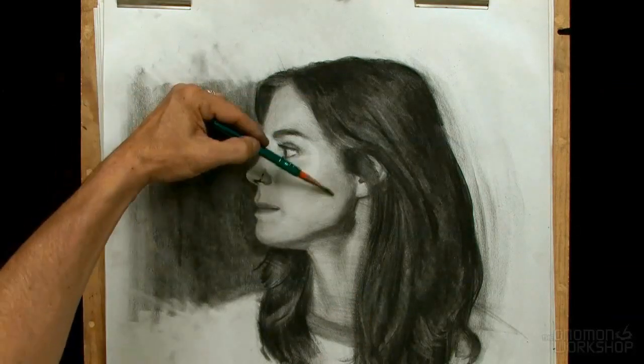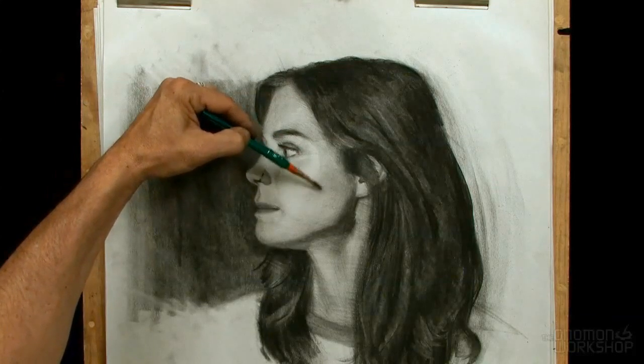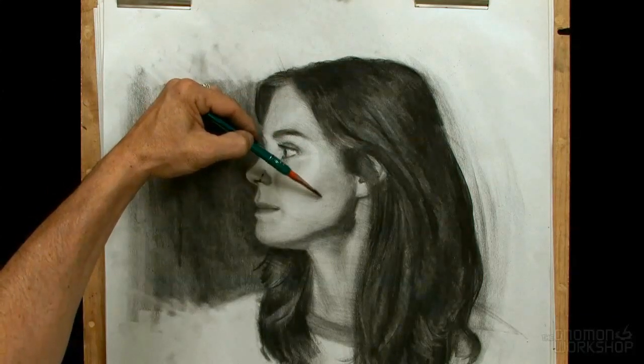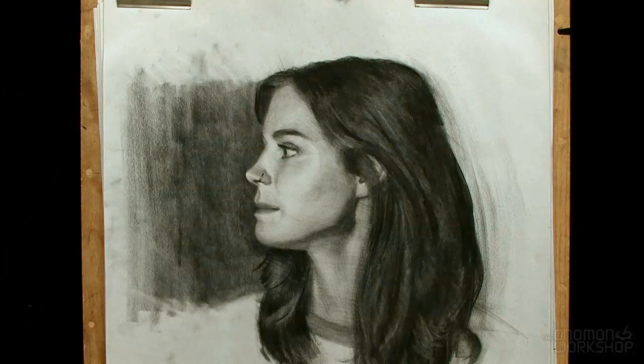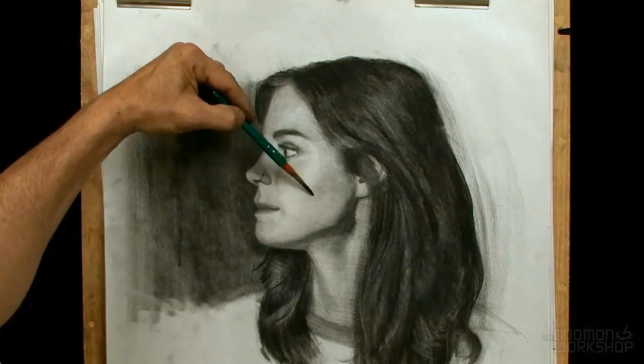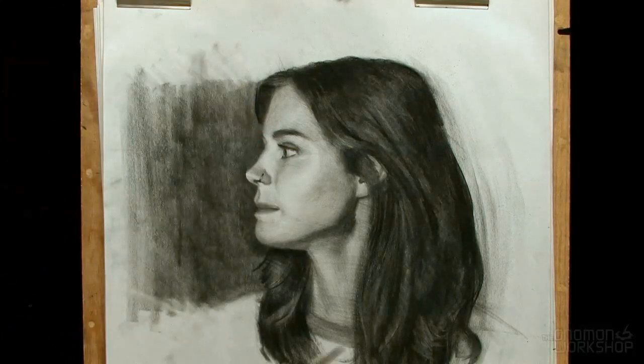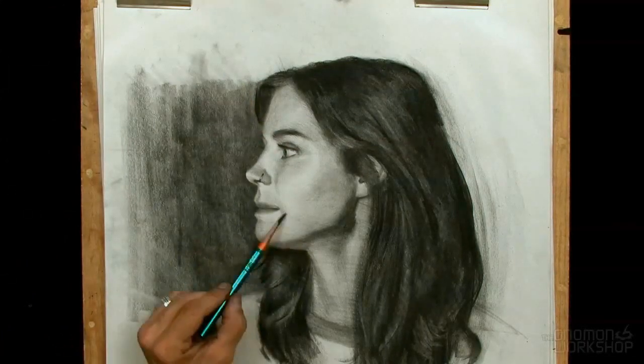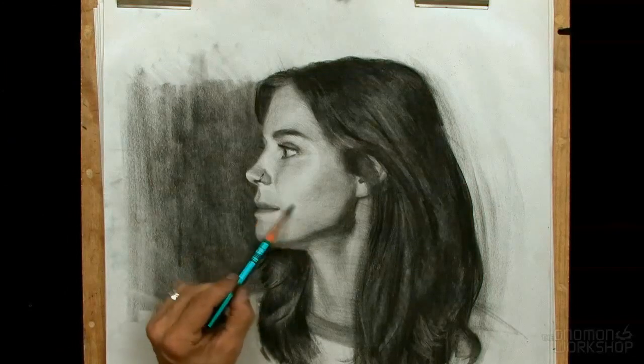I'm really trying hard not to let my finger settle into the page and create a fingerprint. That fingerprint is going to be so darn hard to remove, especially at this late stage of the game, having so many other tones on the surface. It's not worth it. And I've done that before. I've been there, done that, and I'm trying really hard not to go there again.